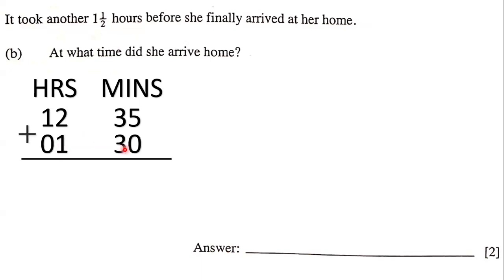And of course, we have to add these two. So we have 5 plus 0, and 5 plus 0 is definitely 5. And we have 3 plus 3, and 3 plus 3 is definitely 6. Then we have 2 plus 1, and 2 plus 1 is 3, and 1 plus 0 is 1. And so what we actually have is 13 hours and 65 minutes. It's supposed to be hours, so that means that we're supposed to have an S here. So we have 13 hours and 65 minutes.